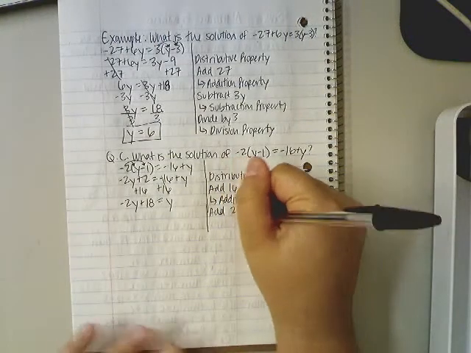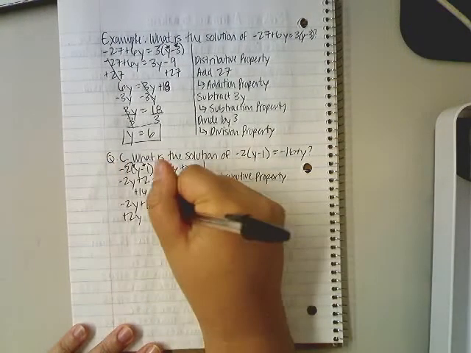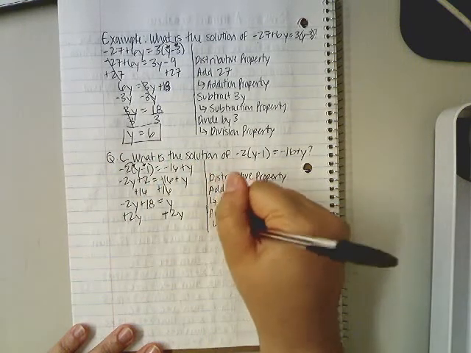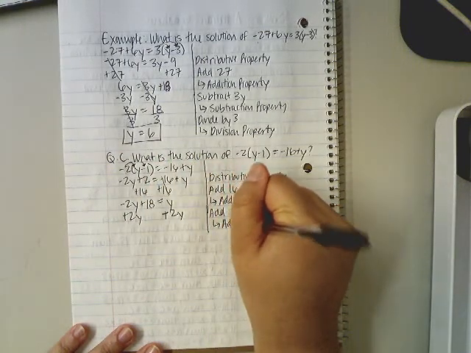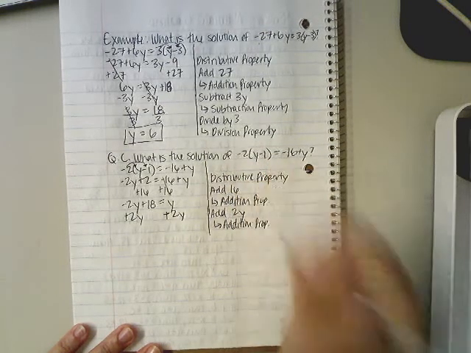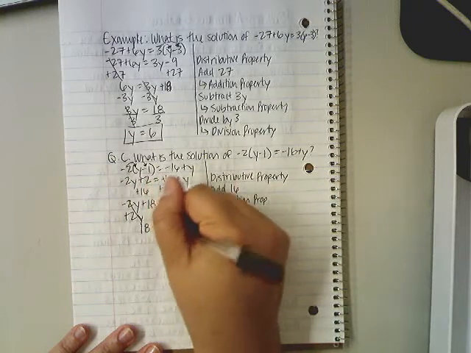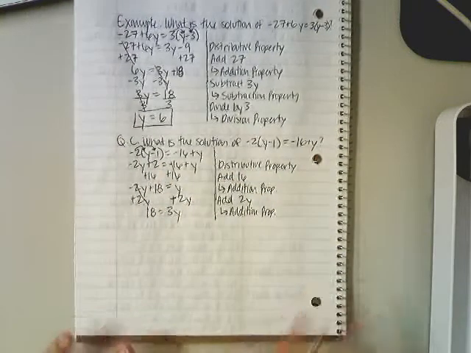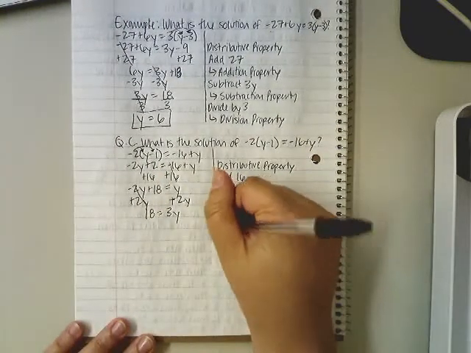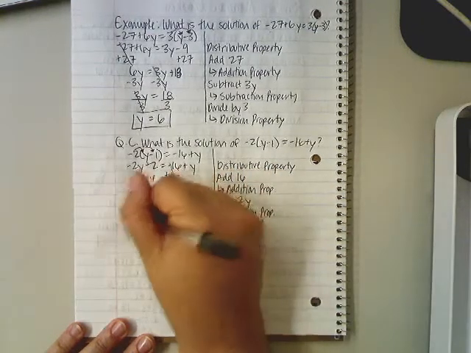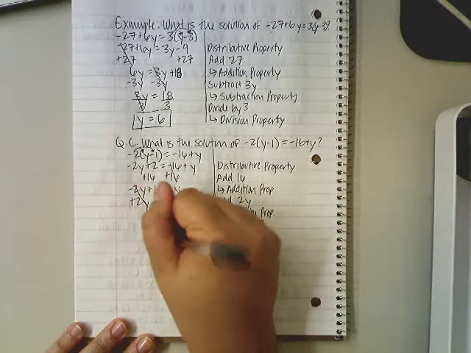Add 2y to both sides, which is again the addition property. And that's gone. I have 18 is equal to 3y, which is similar to our last problem. And last but not least, I will divide by 3 again to get 6 is equal to y.